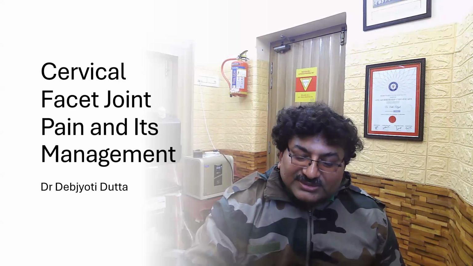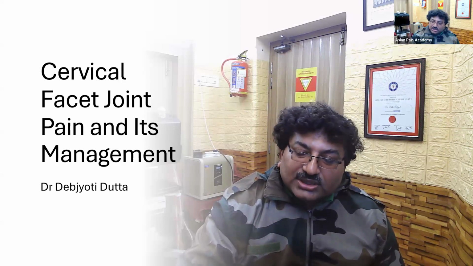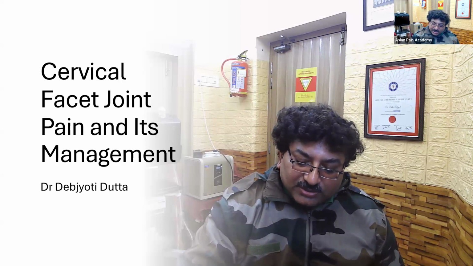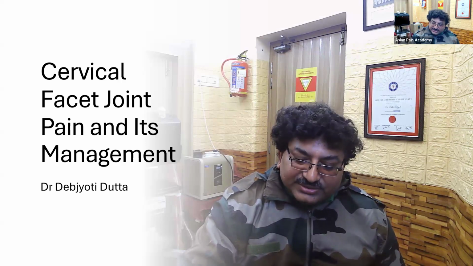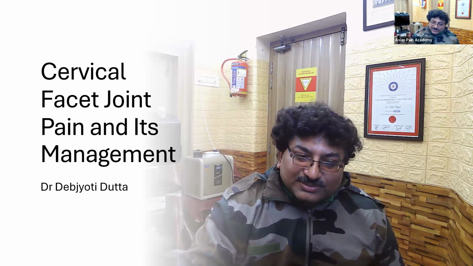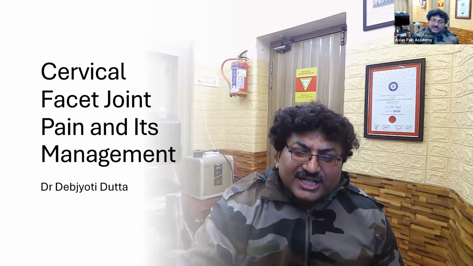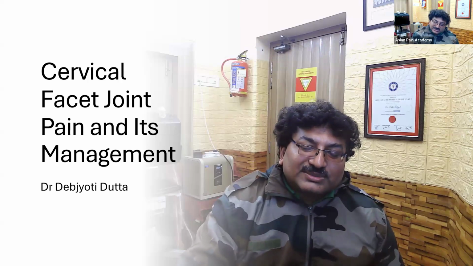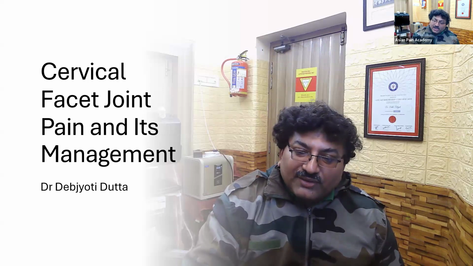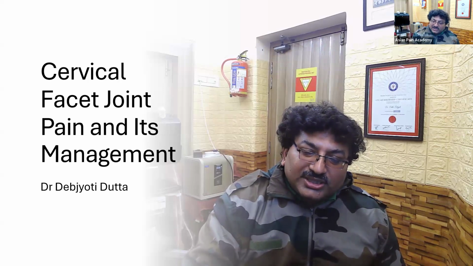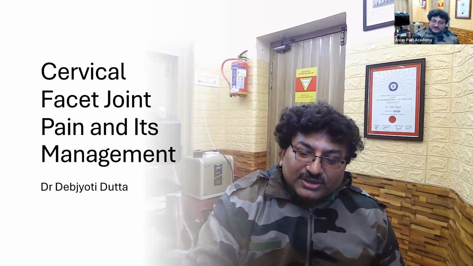There is a medical college nearby in Kolkata, RG Medical College. There is a government pain clinic. They always use only steroid because they do not have the support system. If the local anesthetic concentration is slightly more, they do not have every support system there. So they usually avoid local anesthetic in any epidural. They give only steroid.